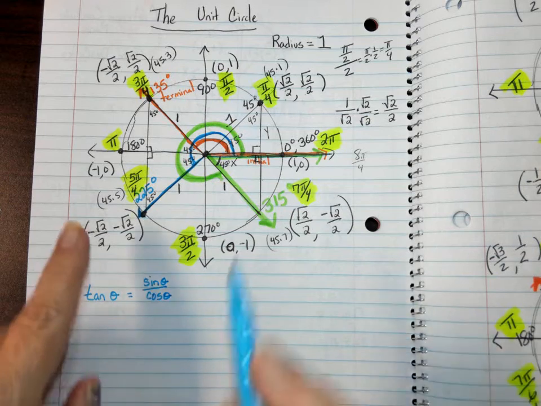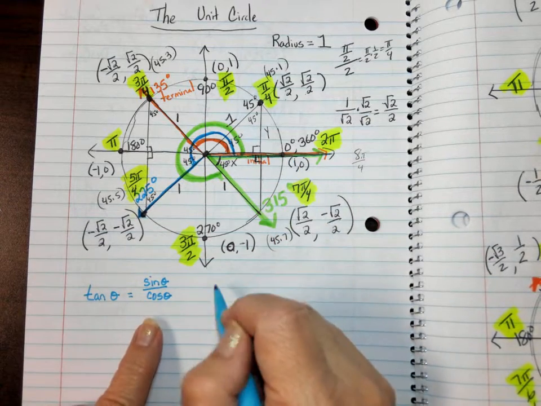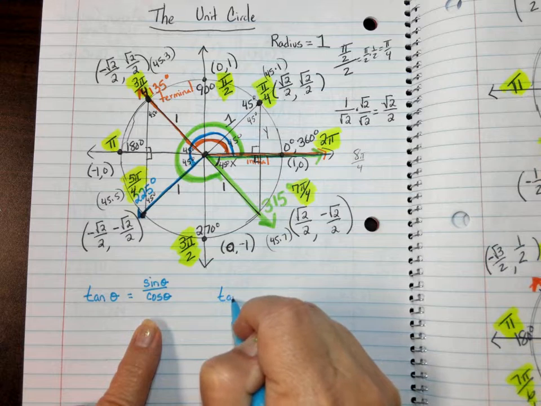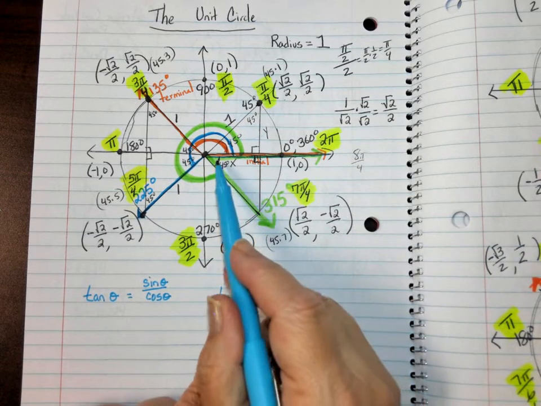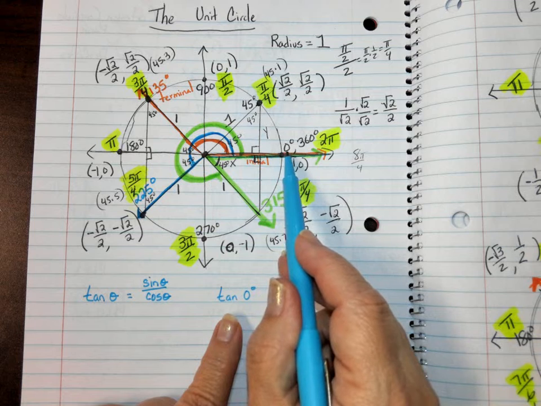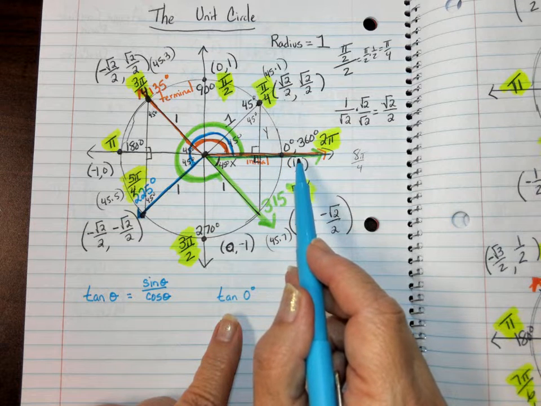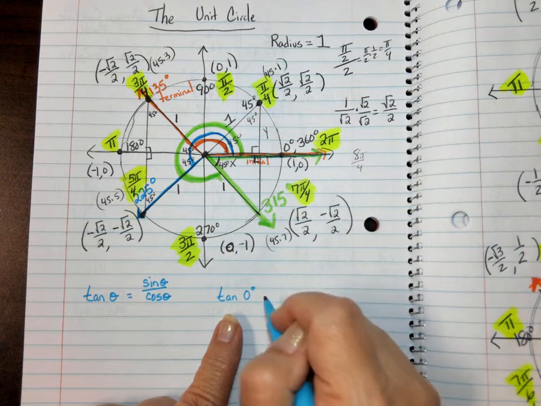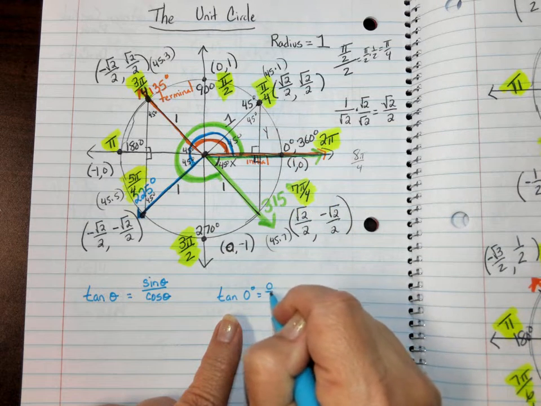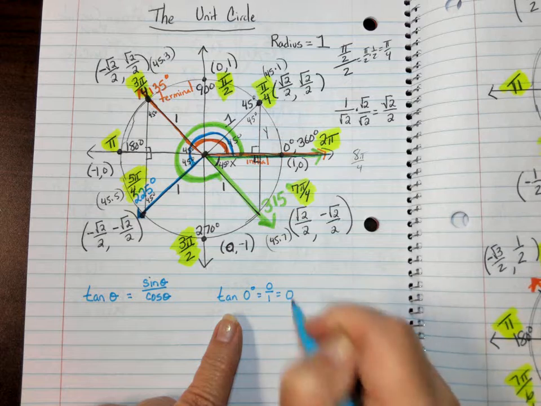Let's look at what we see. Let's start here at 0 degrees. So the tangent of 0 degrees, alright, so at 0 degrees, your sine is 0 and your cosine is 1. So it's 0 over 1, which is 0.